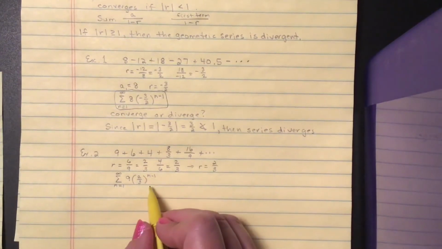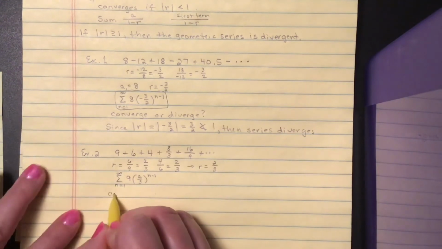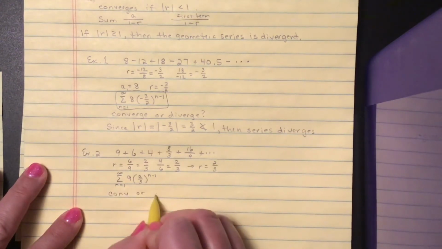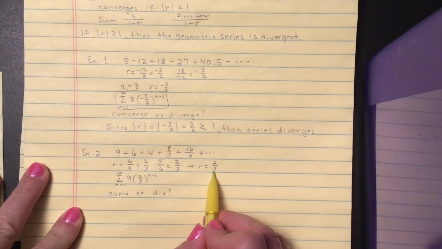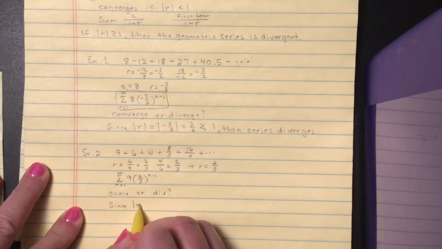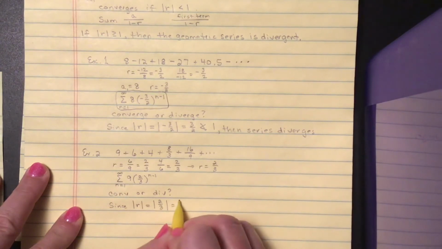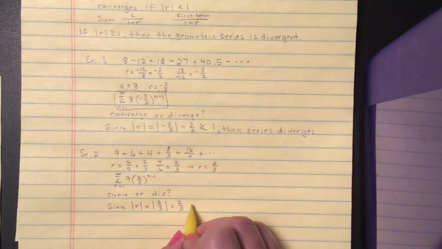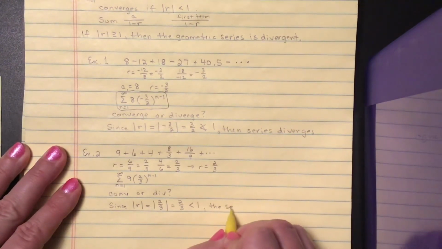Now, I'm going to look at the common ratio to determine if this series converges or diverges. The common ratio is 2/3. Since the absolute value of r, which is the absolute value of 2/3, equals 2/3, and that is less than 1, the series converges.